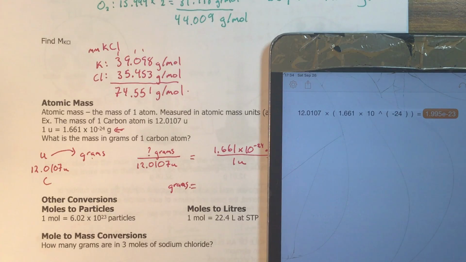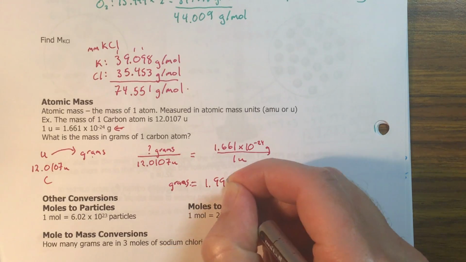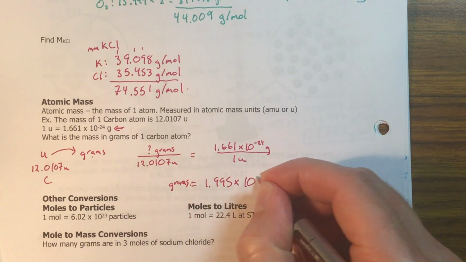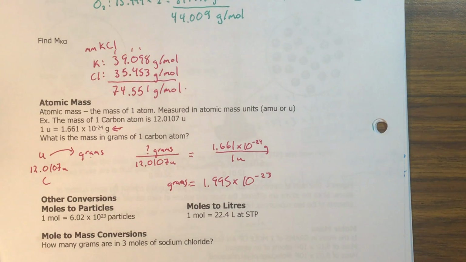I get 1.995 times 10 to the minus 23. That's how much one atom of carbon weighs.